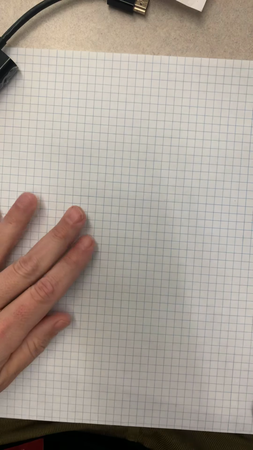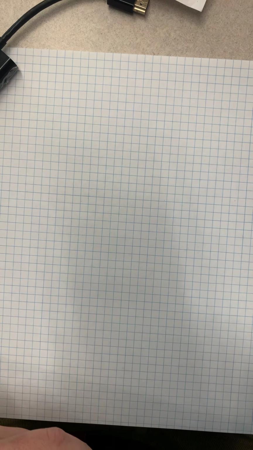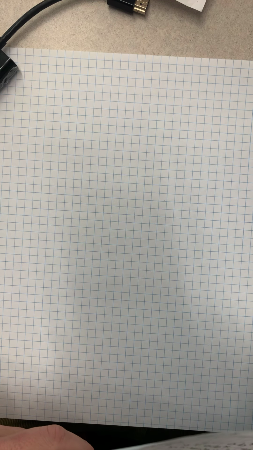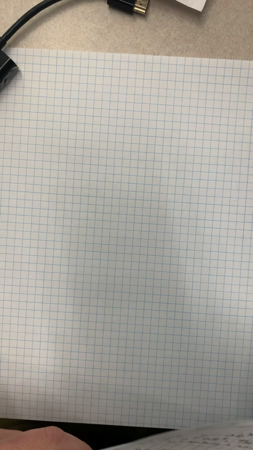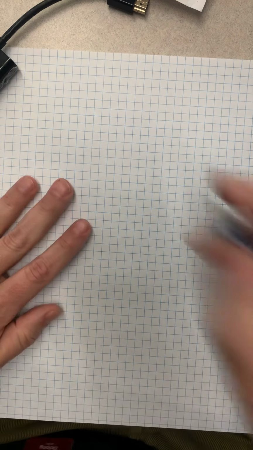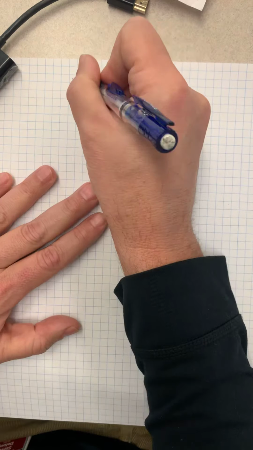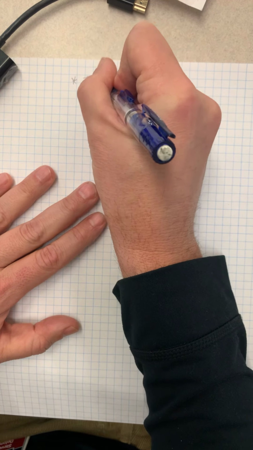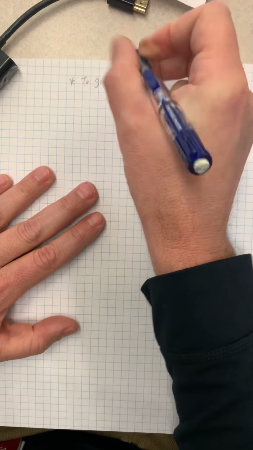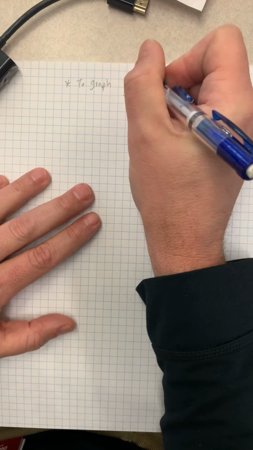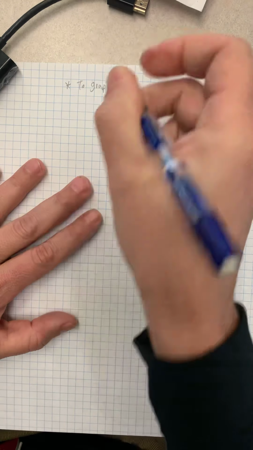Last little section. Now we're going to amp it up just a little more. This is going to be to graph y equals. Now we're going to add some stuff to it.